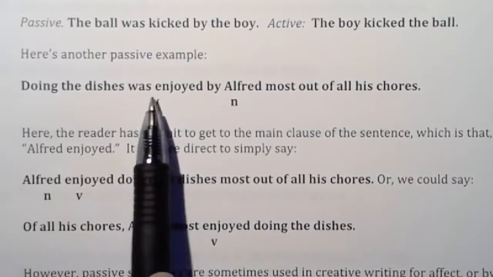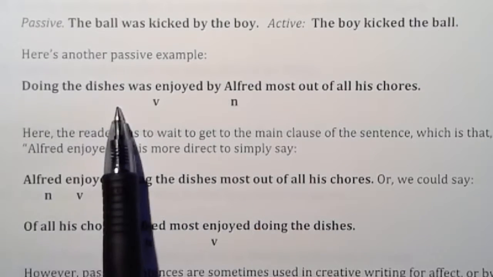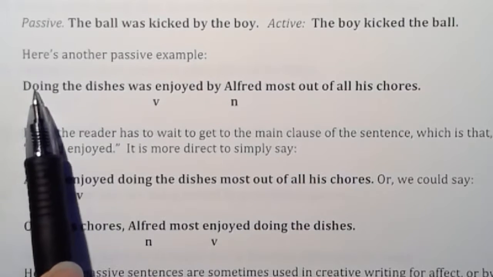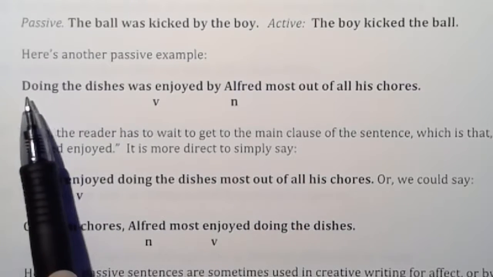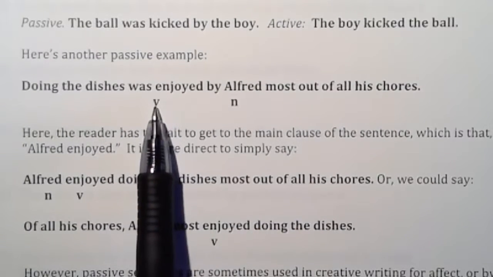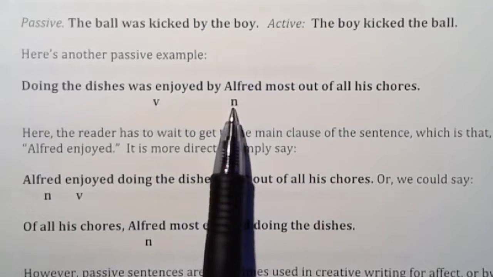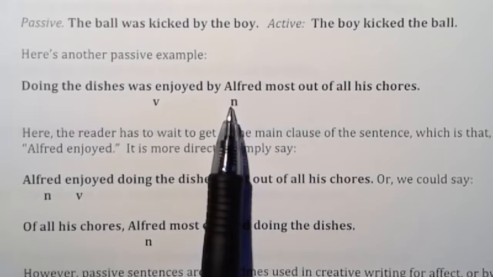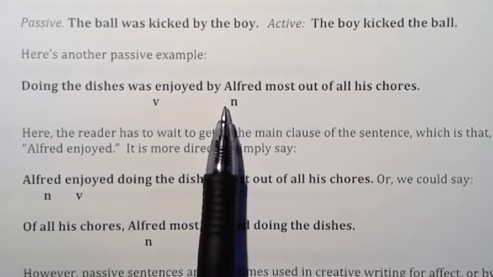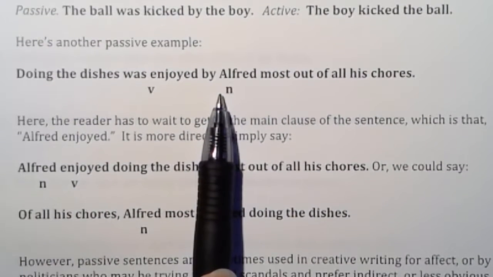So instead of having the noun followed by the verb as we have in a clause at the start of the sentence, the passive style has us reaching the verb first and then the noun. And this is kind of a backwards way of writing. Now it's not that it's wrong or bad, it's just that there are certain places where it works really well and places where it doesn't work so well.